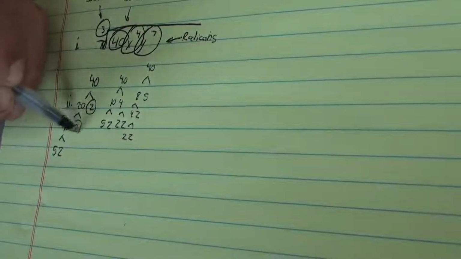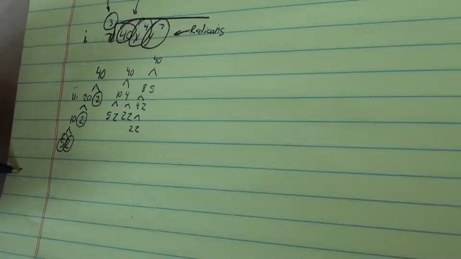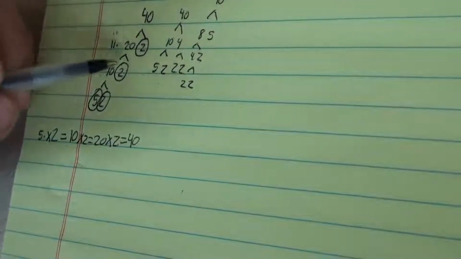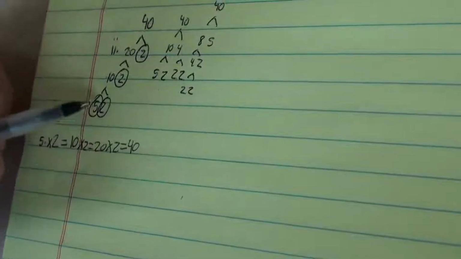I'm going to circle all the prime numbers. Prime numbers are what's going to be in the 40. Because if we go 5 times 2, that is 10. Then multiplied by 2 is 20. Then multiplied by 2 is 40. When you multiply all of the prime numbers, it will equal 40. That's why we take out these prime numbers. We're going to put them in the radicand.